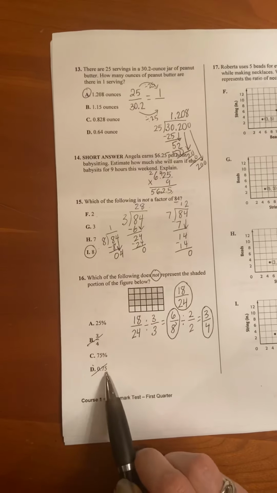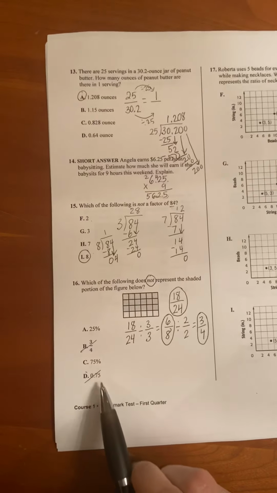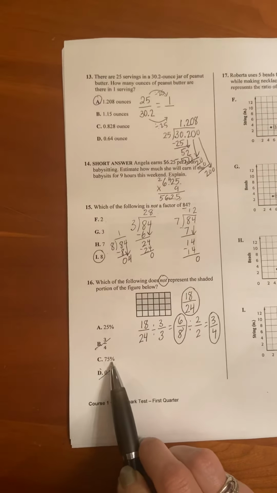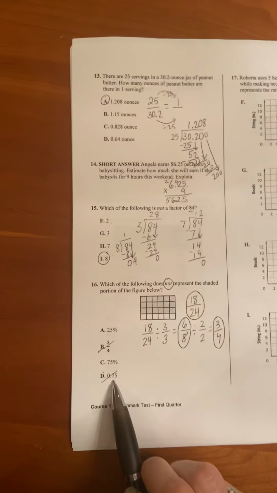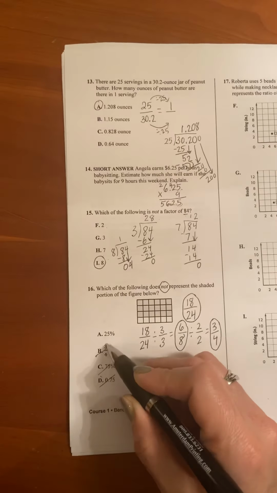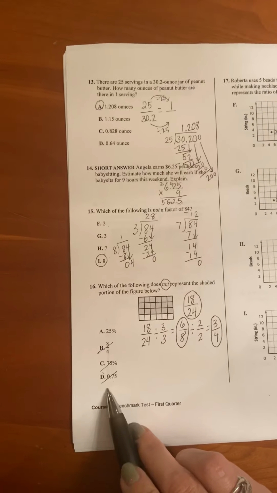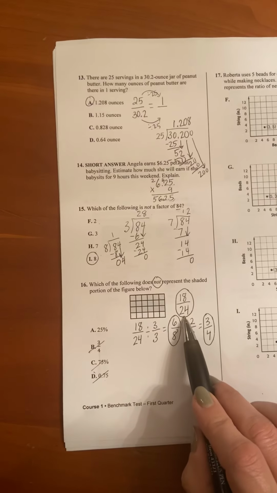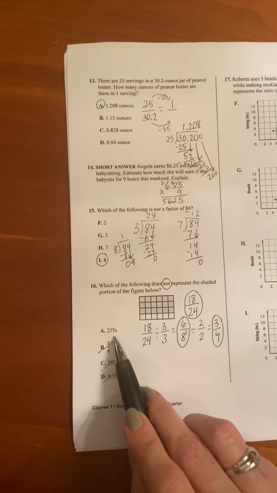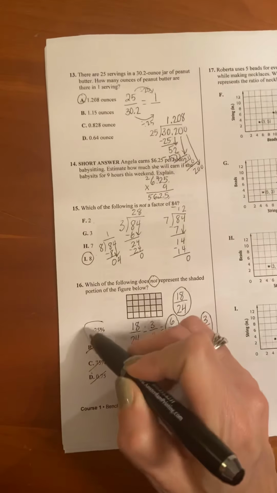And then when I look at these, I know right away they're equivalent because percents are out of 100. So 75% is 75 hundredths. So all three of these are equivalent and they're the same as 18/24. So the one that is not is 25%.